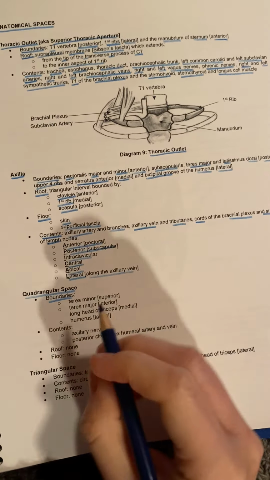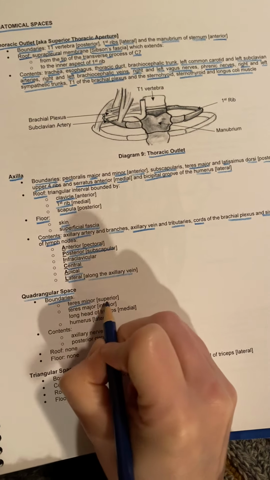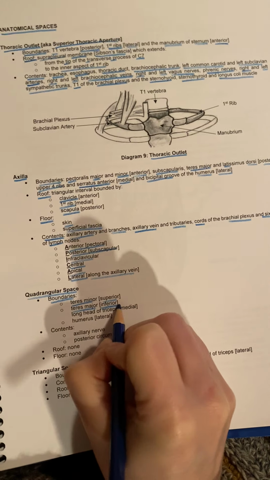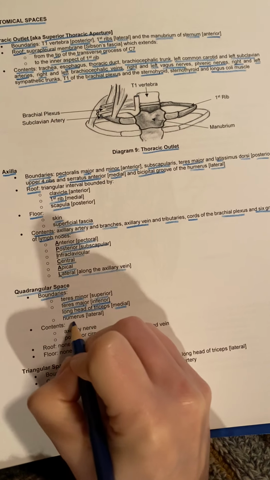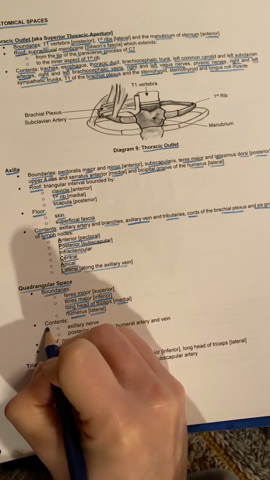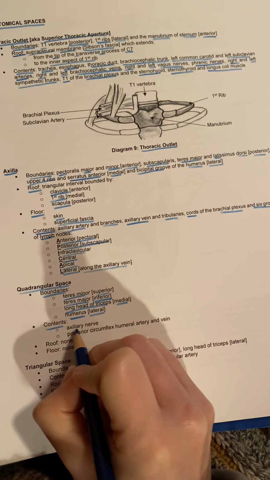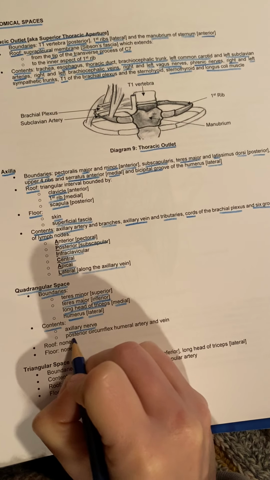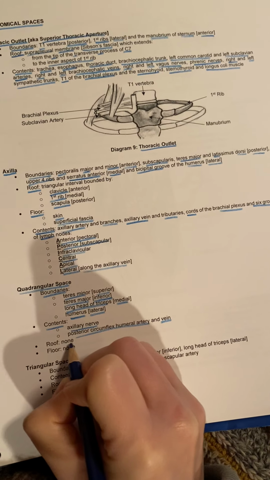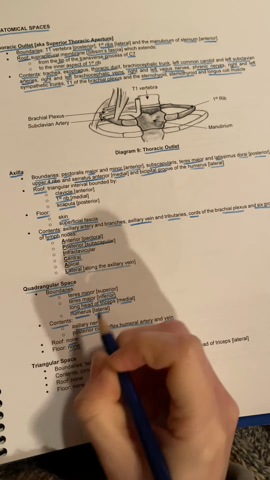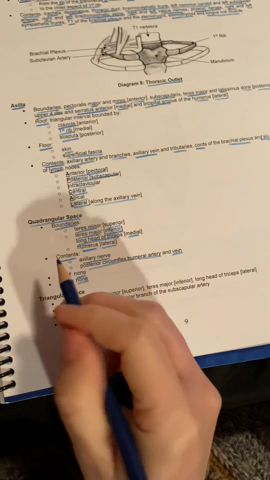All right, quadrangular space. Boundaries. Teres minor is superior, teres major is inferior, long head of the triceps is medial, humerus is lateral. The contents of the quadrangular space are the axillary nerve and posterior circumflex humeral artery and vein. There's no roof and no floor for the quadrangular space.